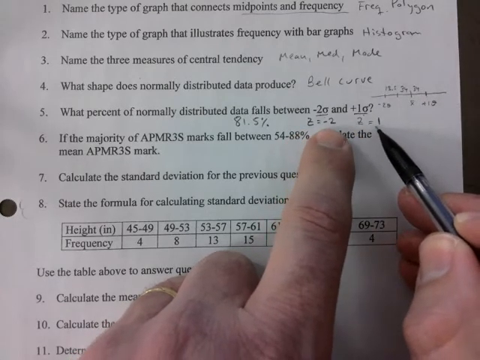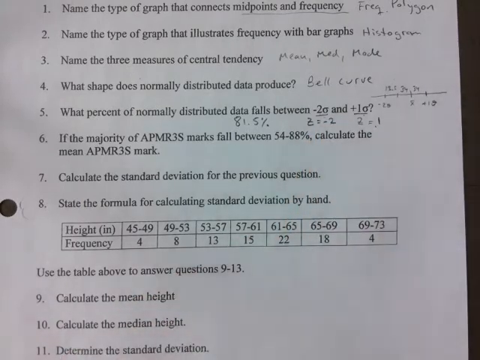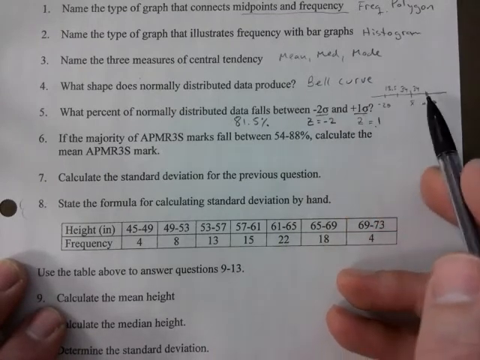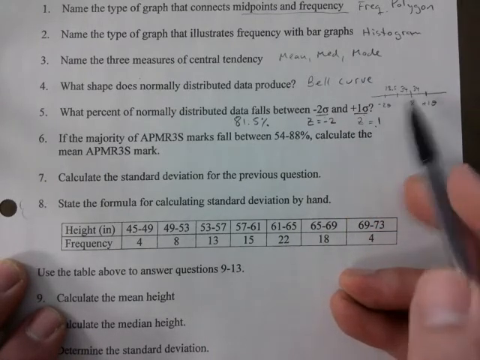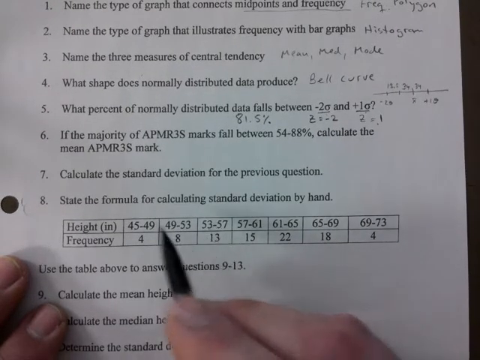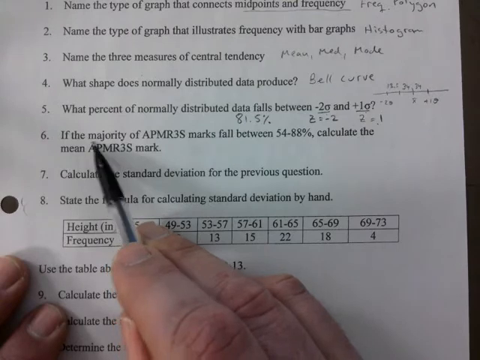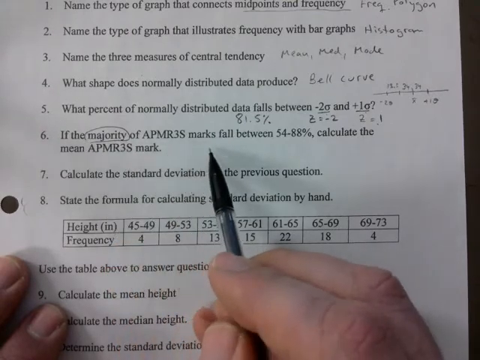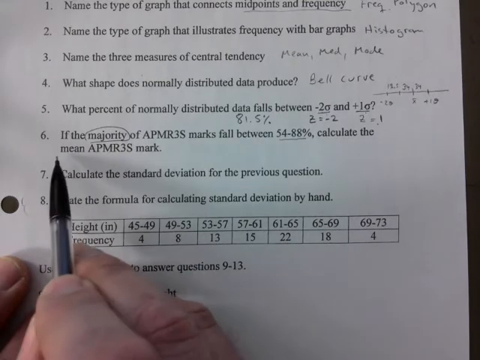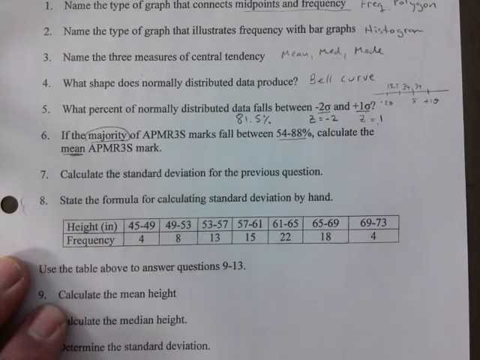So you could technically use your calculator in that instance, normalcdf, -2, 1, 0, 1, and find the same. But when it's exactly like that, I would prefer you just use your knowledge of the standard normal distribution.